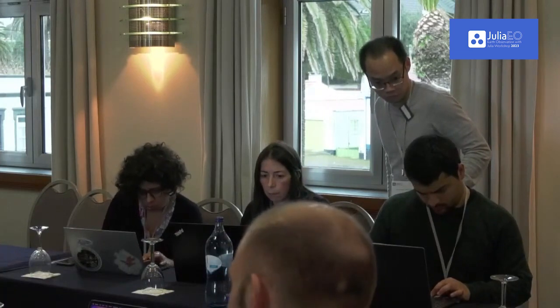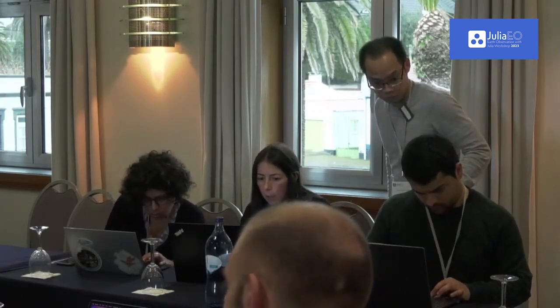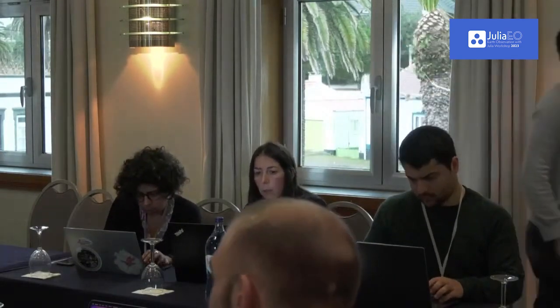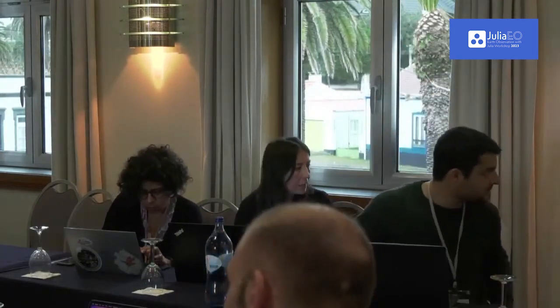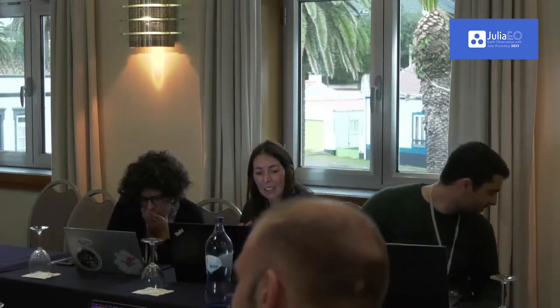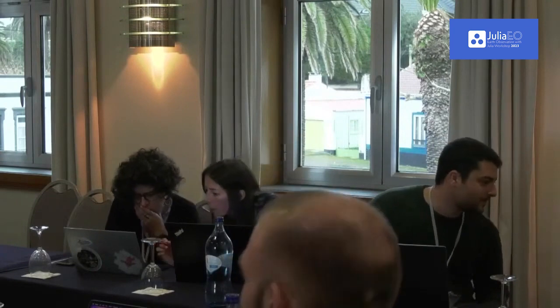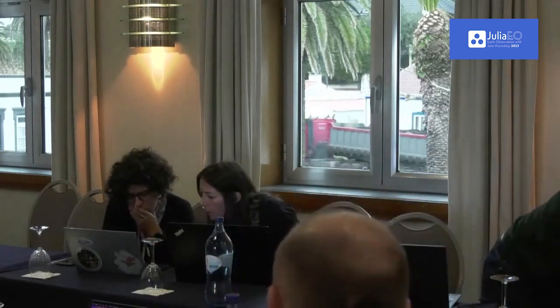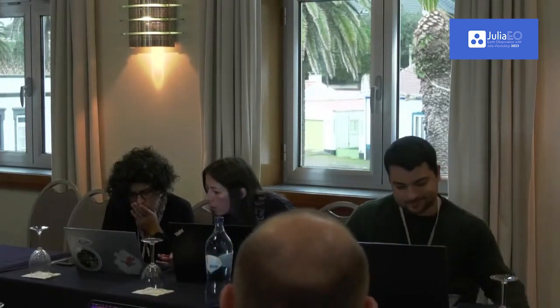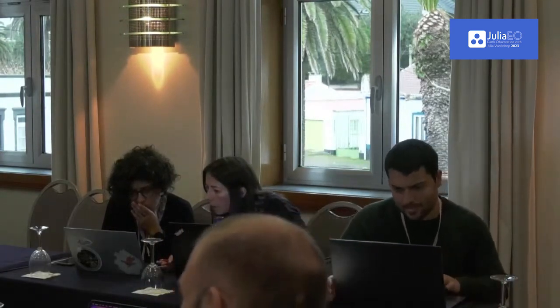Wait, you're going to do the whole InSAR pipeline yourself in Julia natively? Yes. Wow, difficult, right? So far it's hacked, so it works with one image and another image. It's possible, but it doesn't work like an interferogram; there's unwrapping and a lot of other stuff.